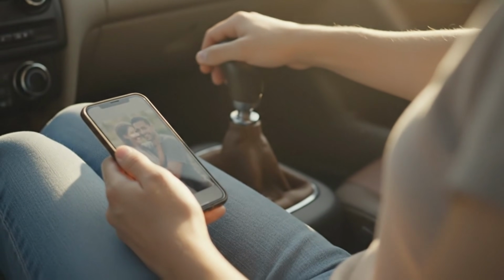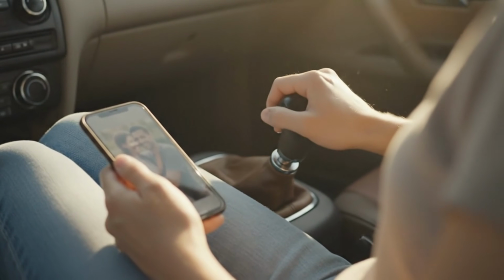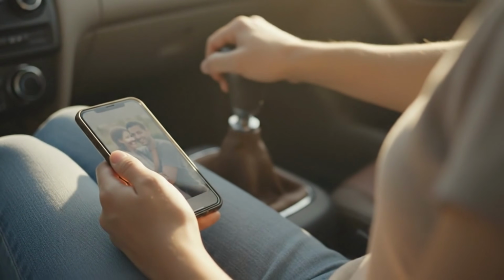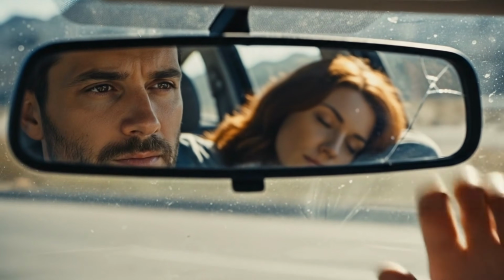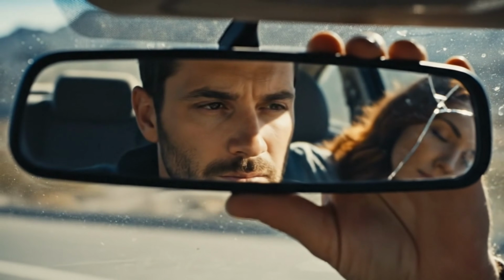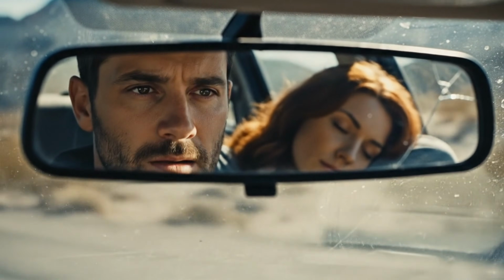Fall asleep with your phone in your hand, I trace your face through a grainy little screen.